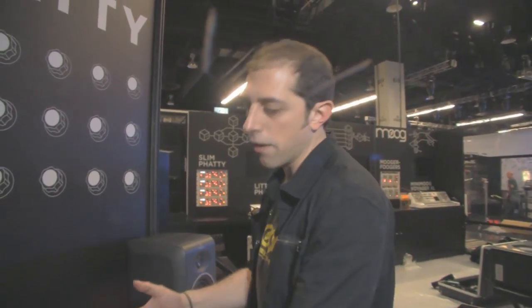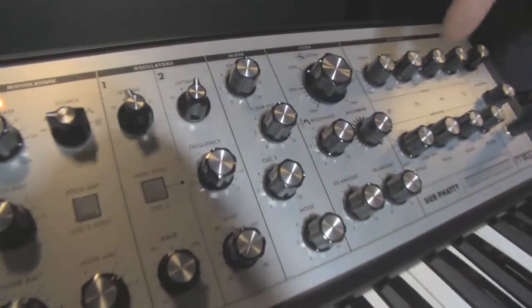We really paid a lot of attention to the gain staging in the signal path of the Sub Phatty so that you can get everything from extremely pure, extremely clean sounds to multiple flavors of grit, distortion, overdrive, and we'll go into the details of that in a moment. So to start with, I'll just explain the gain staging and the multi-drive circuit.